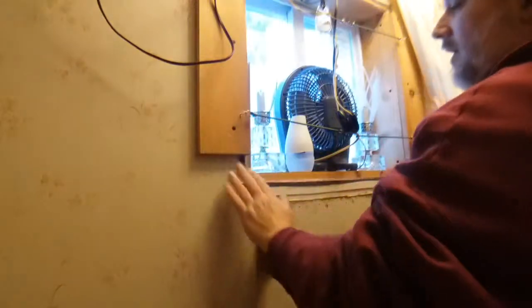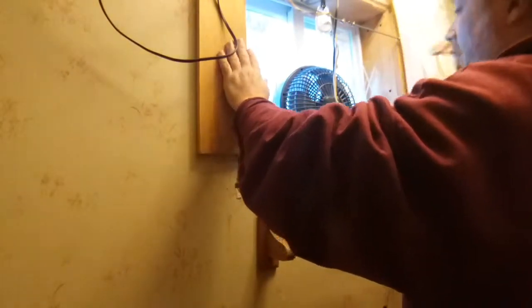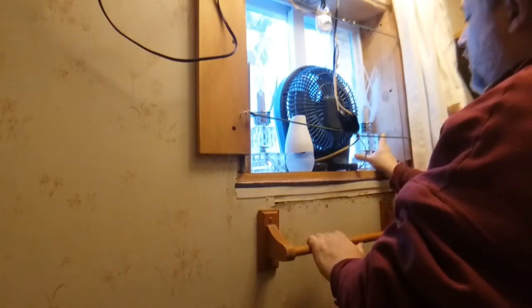Alright, so this is a window I have had constant problems with, even though I took the old window out, which was even worse. I put a new window in. On my other windows, I've actually been able to use that winter plastic stuff to keep the moisture from getting out. This one here has just been a huge problem.